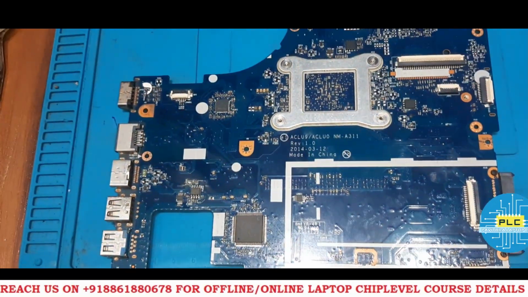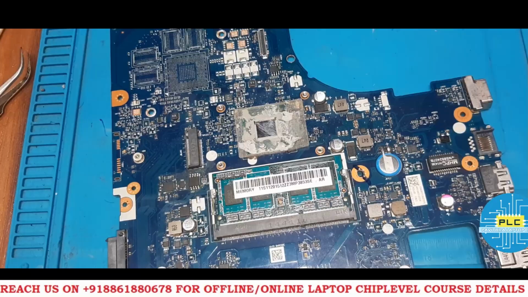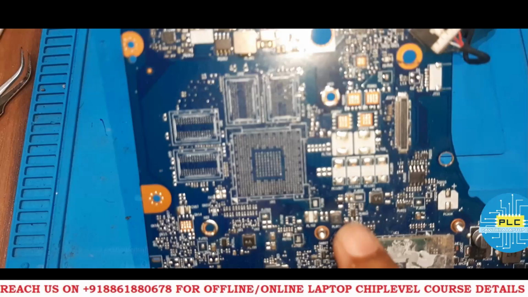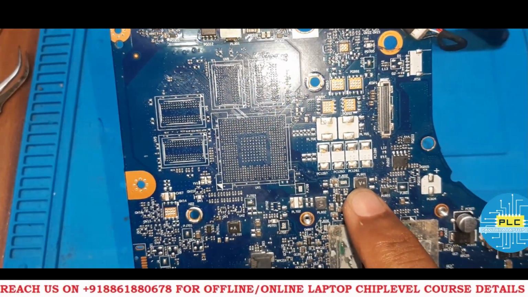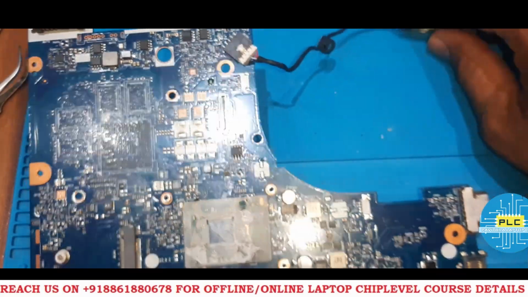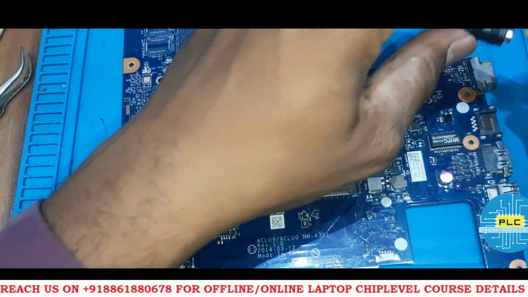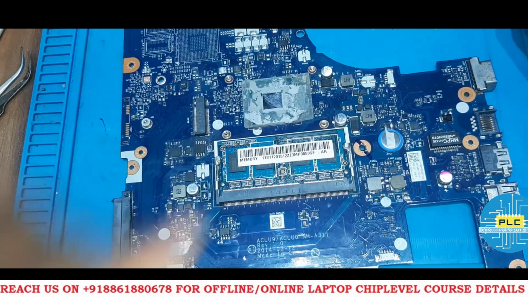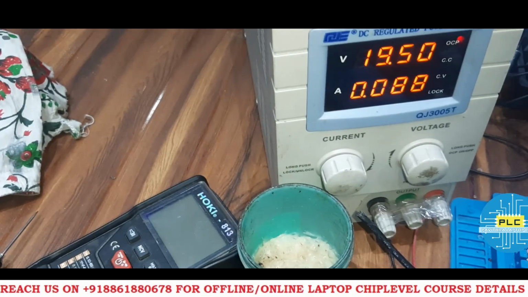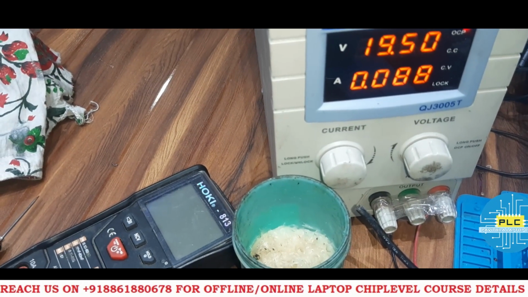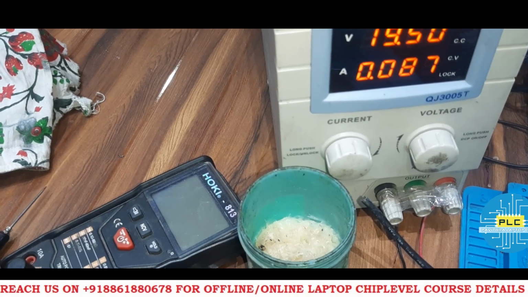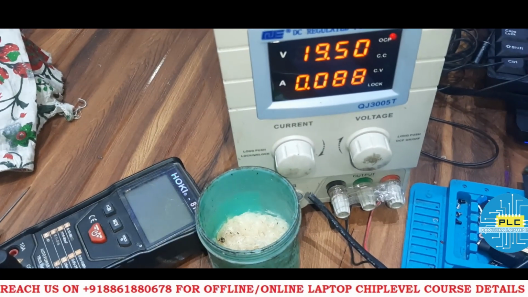Okay, so I'm going to remove one more jumper. See, now I removed PJ602. Actually it's 1.8 volts always, VALW. Now I'm going to connect. So what will be the amp? See, the amp will be the same. If I remove the jumper of 1.8 volts, the result is 0.88.